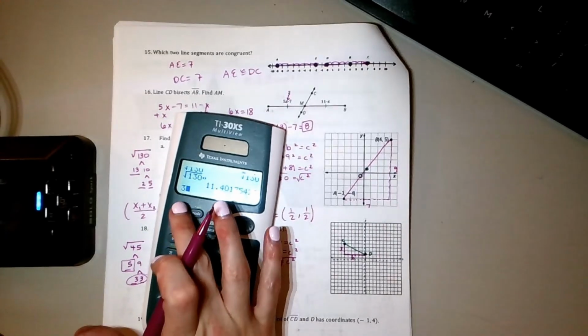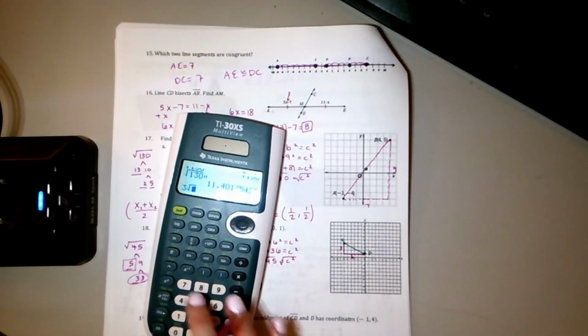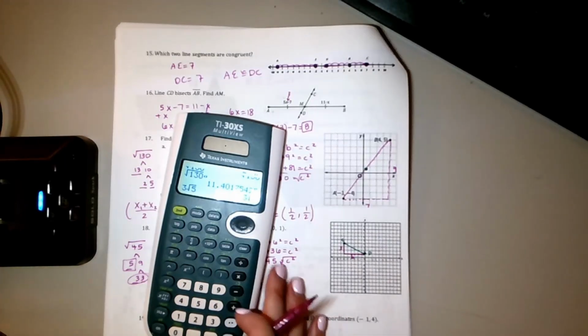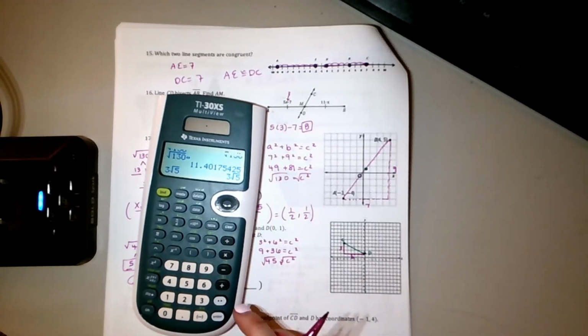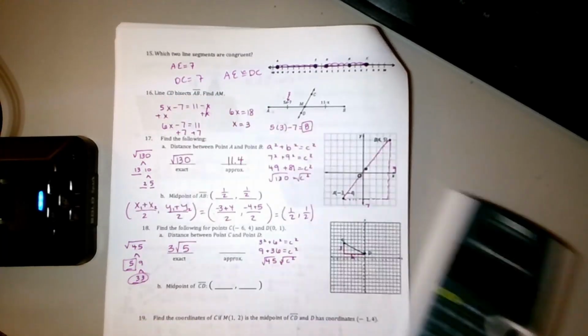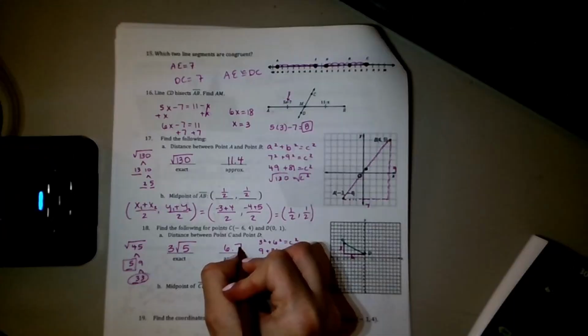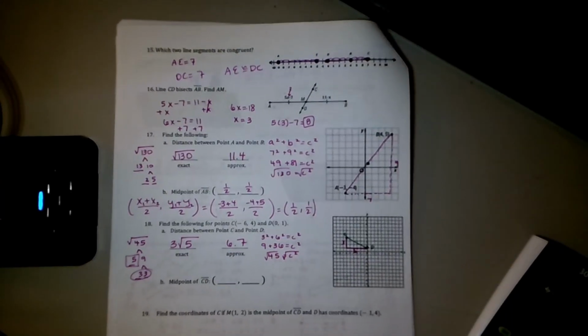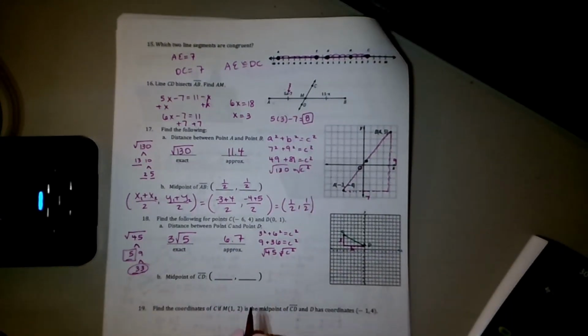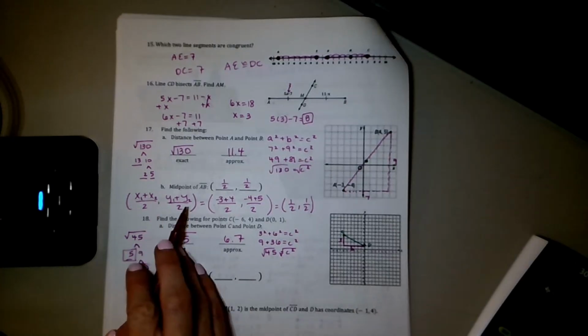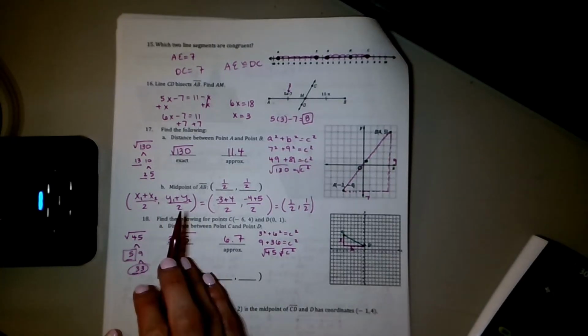To approximate, I can type 3 square root 5 in my calculator, and it just tells me 3 square root 5 again. When I click the double arrow, it gives me 6.7. Midpoint is the middle of these 2 points. I'm going to do the average of my x's and average of my y's.